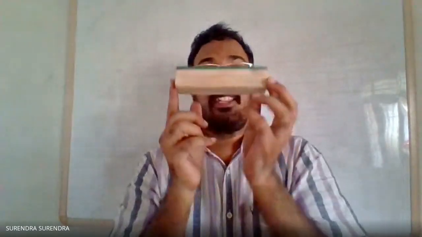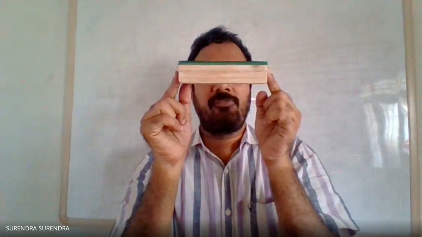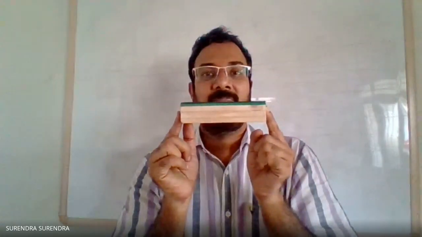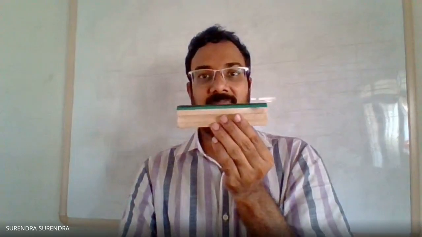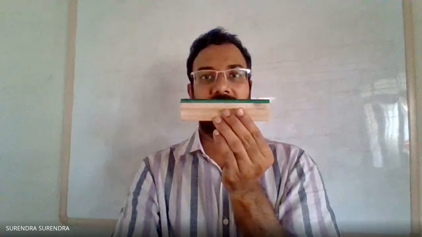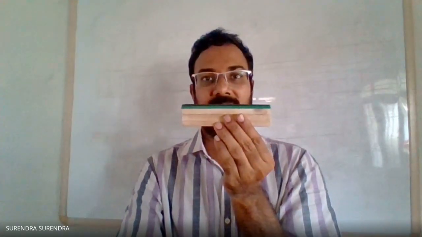Similarly, when the axis is parallel to both the reference planes, here we have true shape and the base. When the axis is parallel to both the reference planes, in which view? Side view. Side view, you can see the true shape.